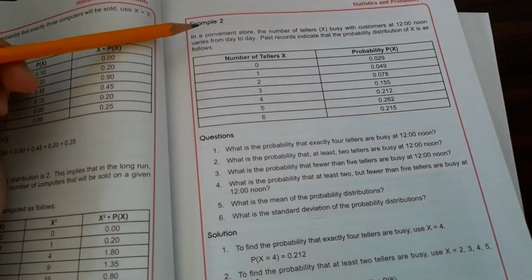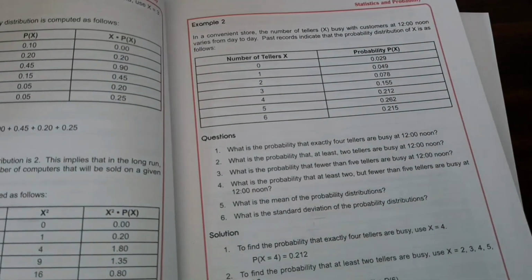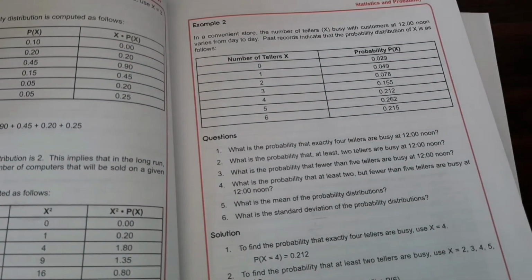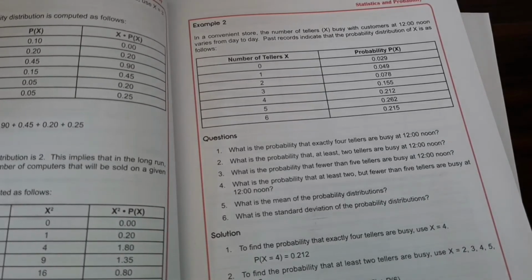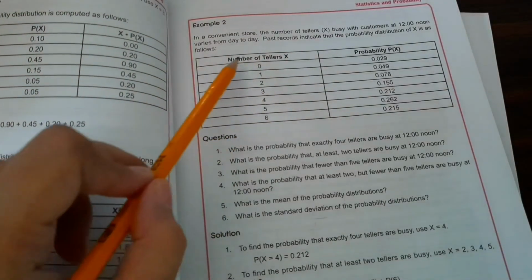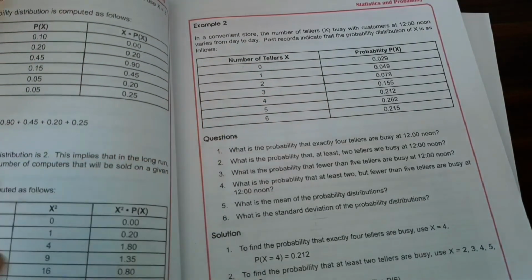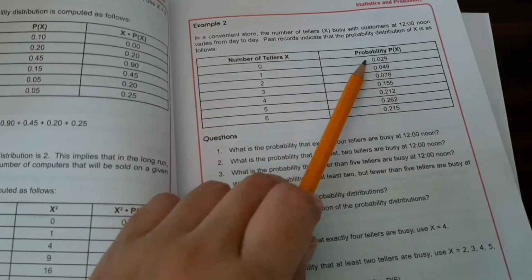So, sa example number 2, in a convenience store, the number of tellers X busy with customers at 12 o'clock noon varies from day to day. So, past records indicate that the probability distribution of X is as follows. Ito yung number of tellers: we have 0, 1, 2, 3, 4, 5, and 6. And the probability is, ito.